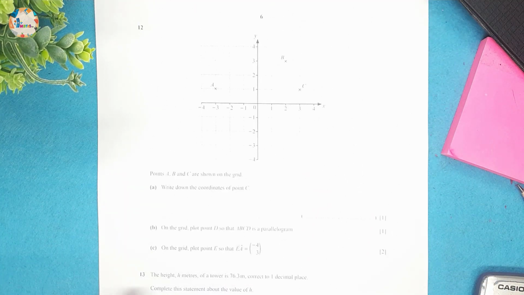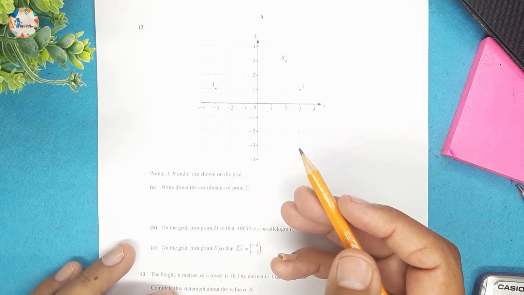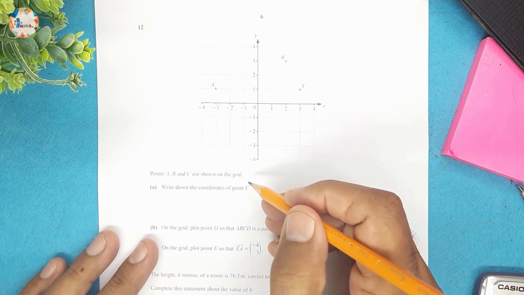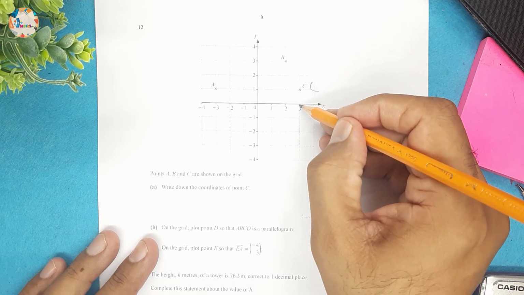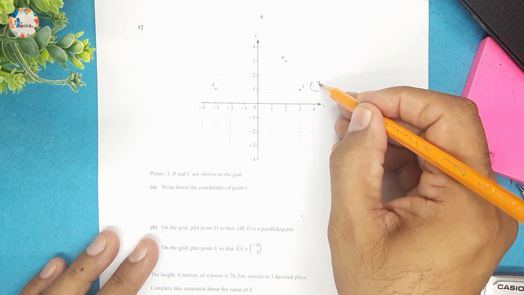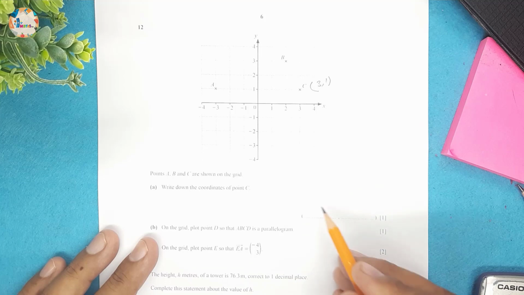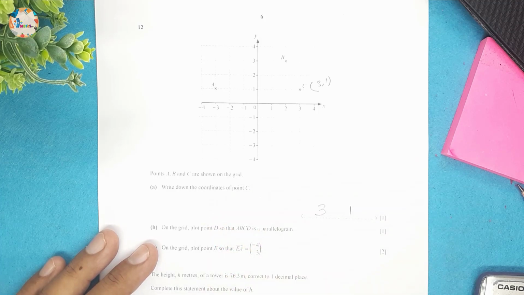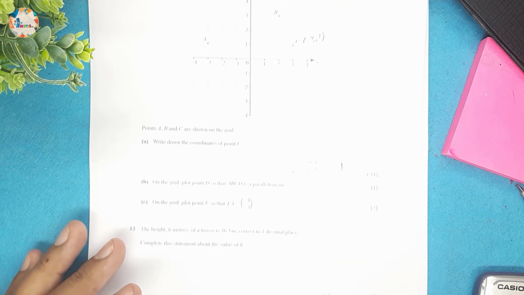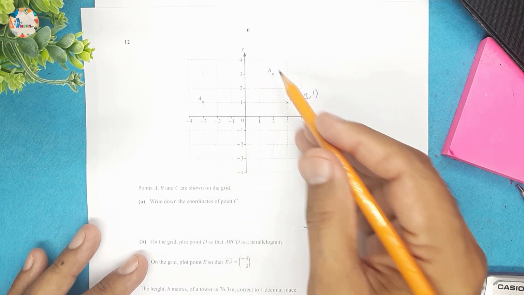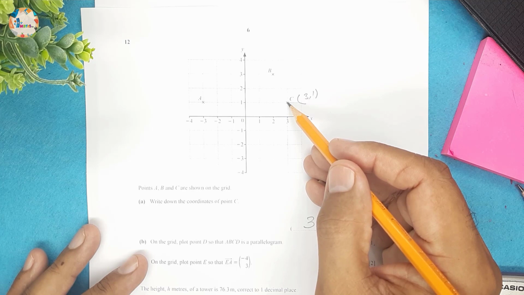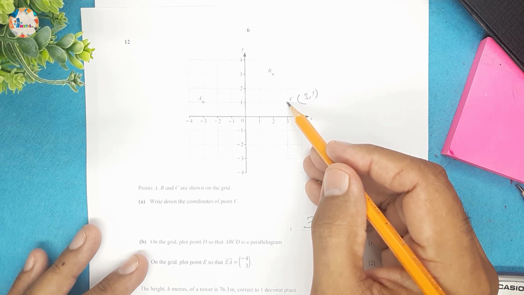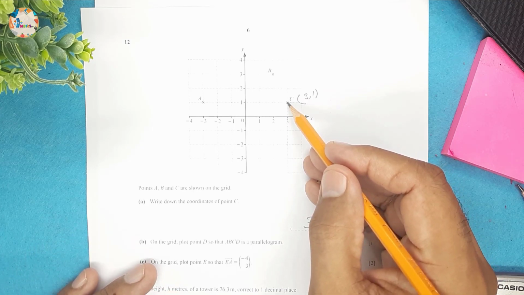Here is question number 12. Points A, B, C are shown on the grid and write the coordinates of C. Coordinates of C are 3 as the x value and 1 as the y value, so 3 and 1. So we can provide here 3 and 1. And part B, it is saying on the grid plot point D so that ABCD is a parallelogram. So A, B, C and D should form a parallelogram. So we can find D.